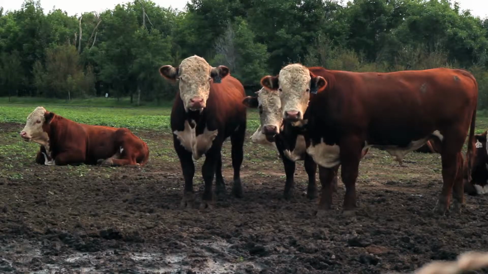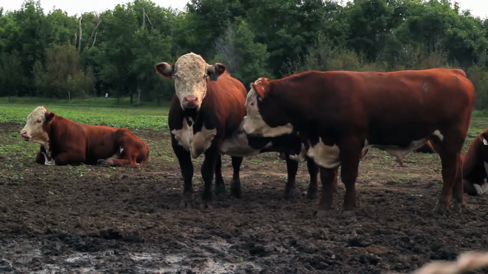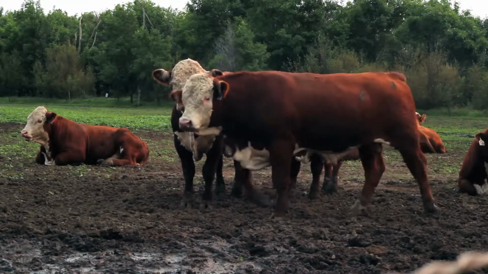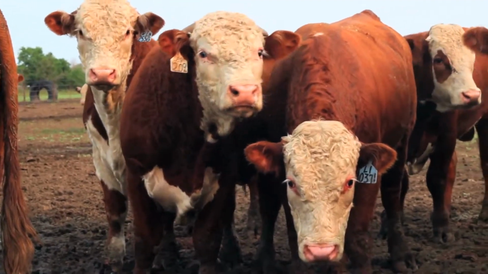At yearling time we do scrotal measurements on the bulls, and on the heifers we ultrasound, and the bulls we ultrasound also, and that's where all your back fat and ribeye EPD information comes from.